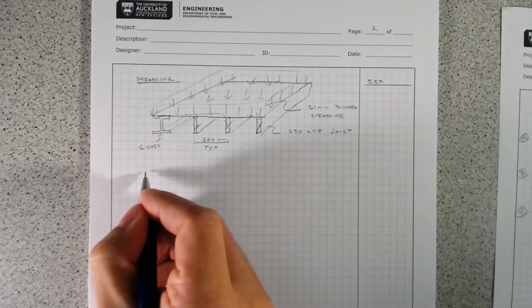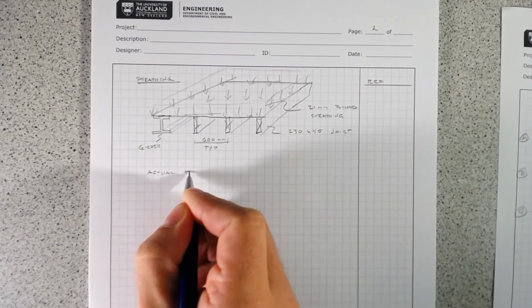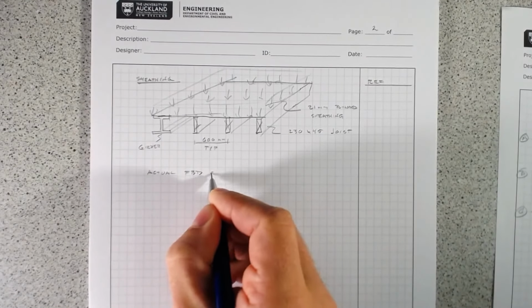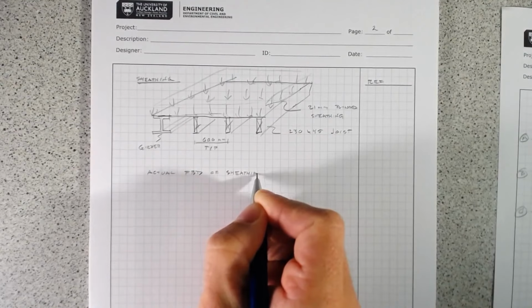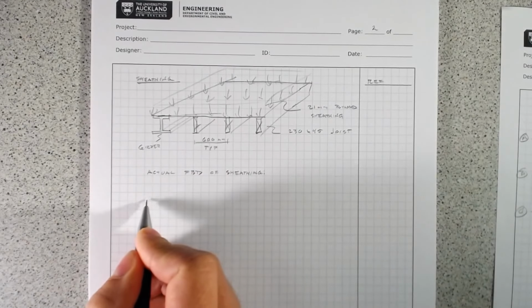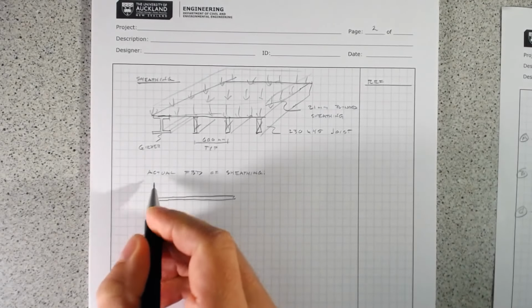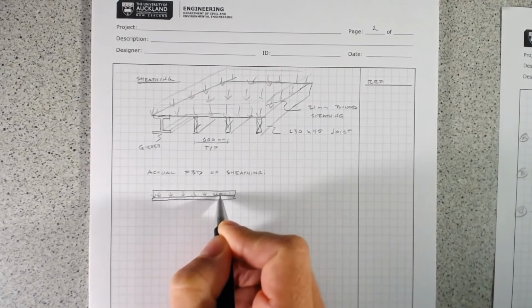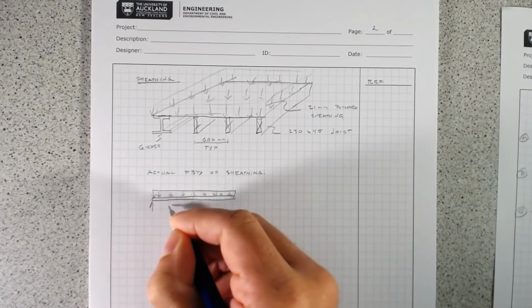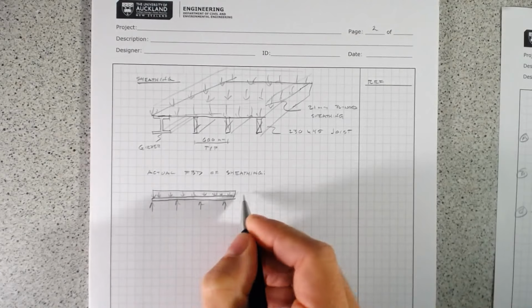So the first one is, if we look at the actual free body diagram of the sheathing, I'll just draw out a small portion of it. So this is our sheathing. We have some uniform load on it, and then we have these series of point loads.